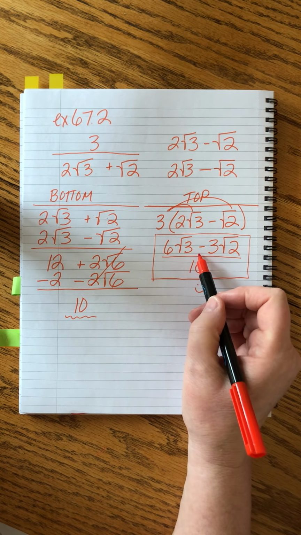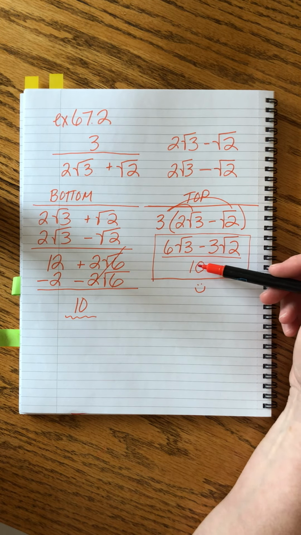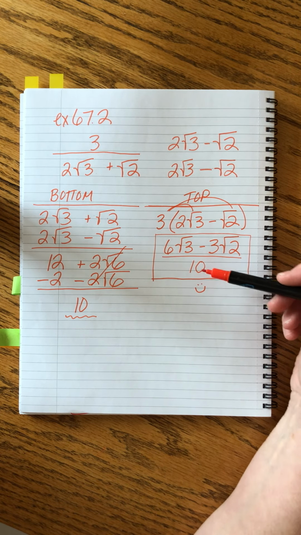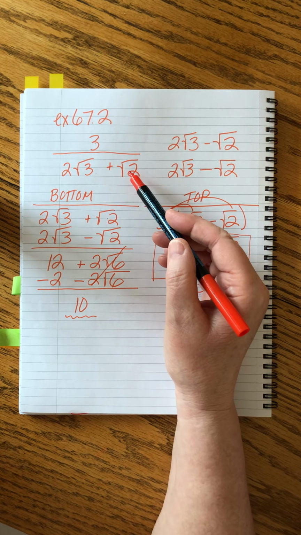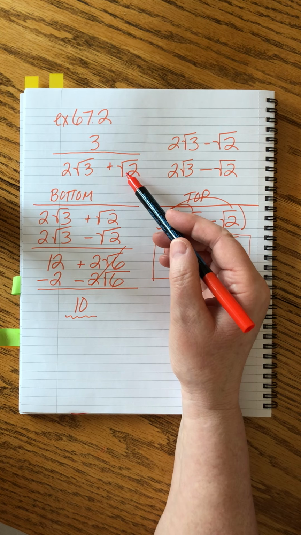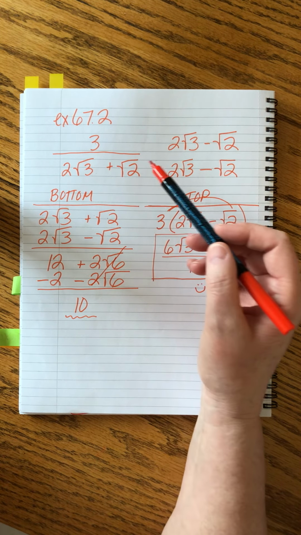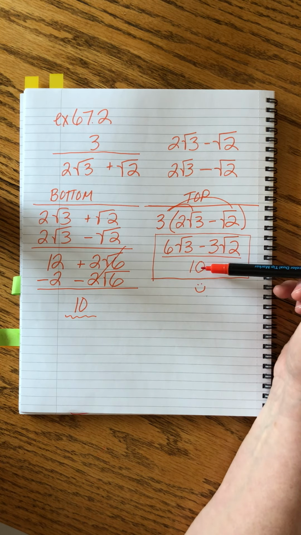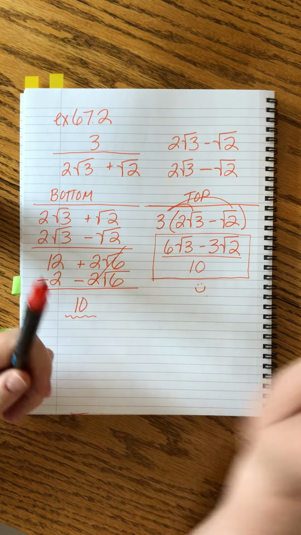Yay! Is this simpler looking than this? Nah, it's arguable, but this does not have a radical in the denominator. We have rationalized the denominator. We've turned it into a rational number. These are not rational numbers. These are irrational numbers because they have infinite non-repeating digits. That's what annoys us about them. That's why we don't like radicals in the denominator, because they're irrational, and that's just annoying. So we rationalize them. 10 is a lovely little rational number, right? So that's why we do what we do.